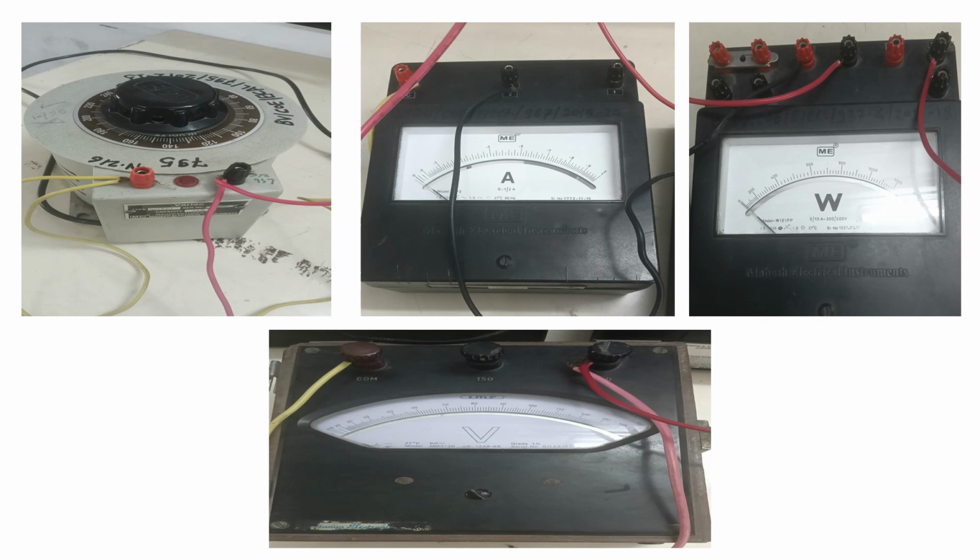Wattmeter is having four terminals: M for main, L for load, C for common, and V for voltage. Regarding the wattmeter connection and details regarding the multiplying factor, I have already uploaded one video on this channel. You can go through that video. Then there is need of one AC voltmeter. So AC voltmeter should be connected in parallel.